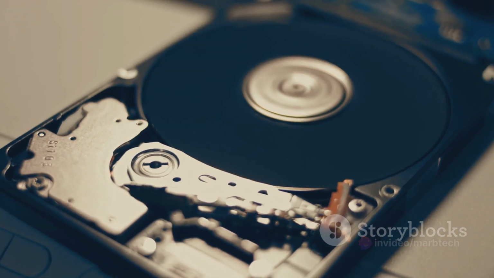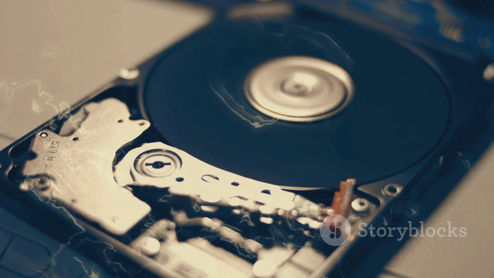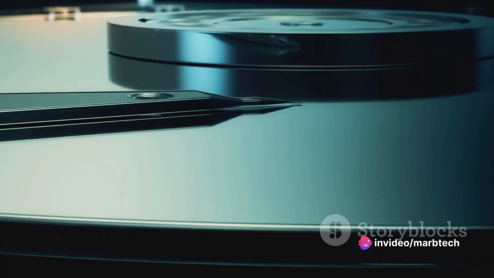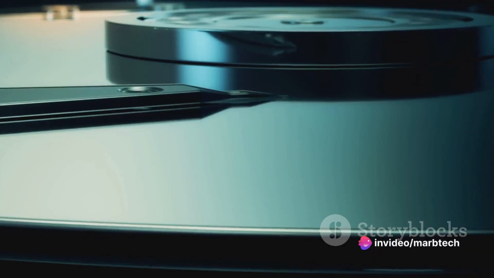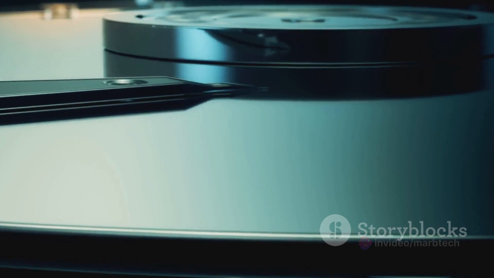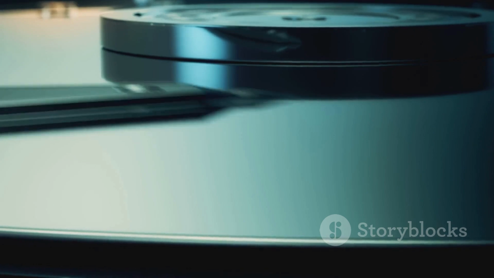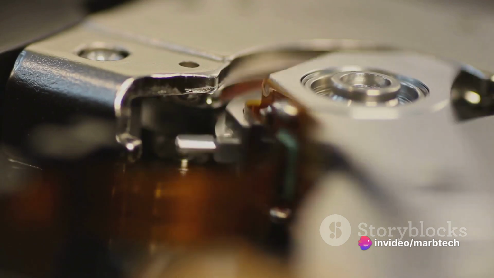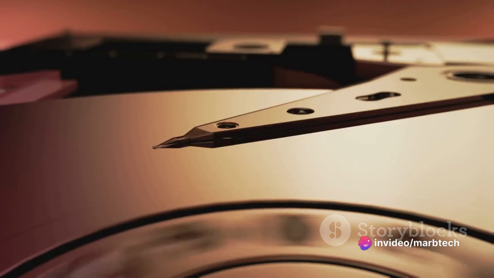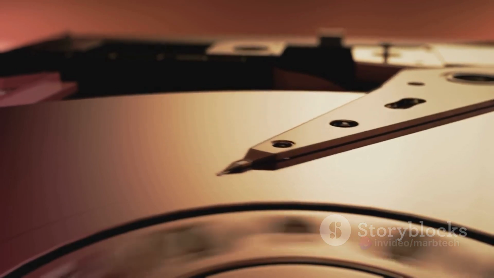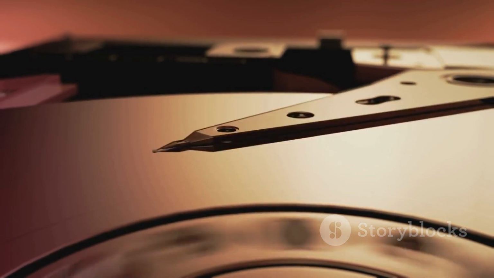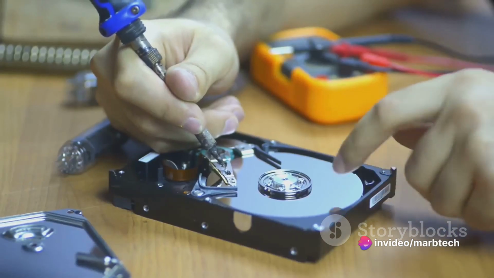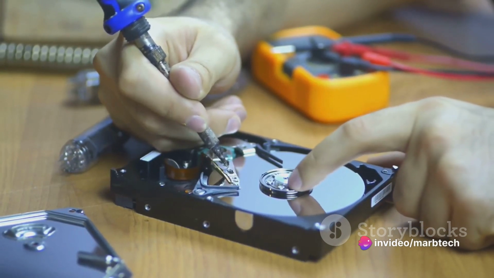But how does the data get onto these spinning platters? That's where the read-write head comes in. This is a tiny arm that floats just above the surface of the platters. When you save a document, download a photo, or install a new program, the read-write head moves across the platters, changing the magnetic fields to represent the data you're storing. The same process happens in reverse when you open a file or run a program. The read-write head reads the magnetic fields and translates them back into the data your computer needs. This all happens in the blink of an eye, with the read-write head moving back and forth thousands of times per second.